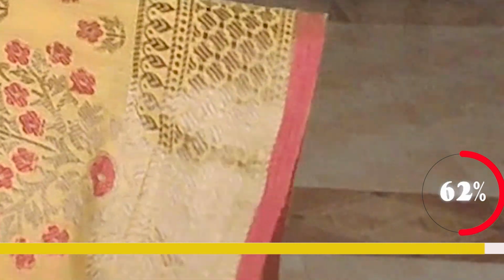If you want to know how I added this percentage counter on top of the progress bar, then click on this video.